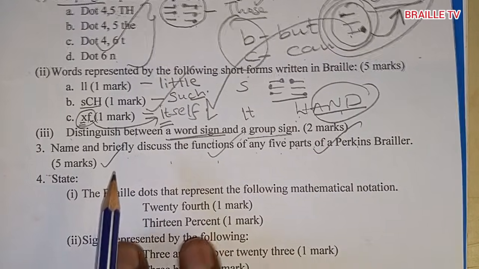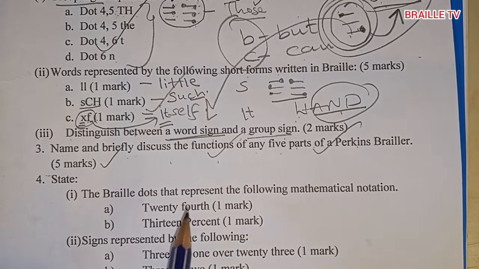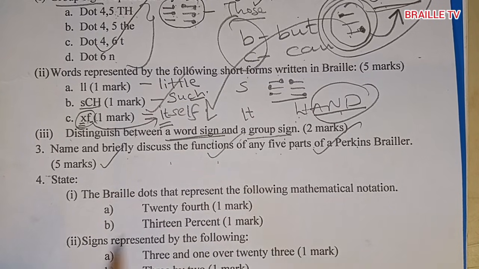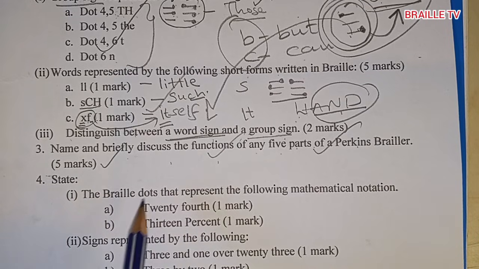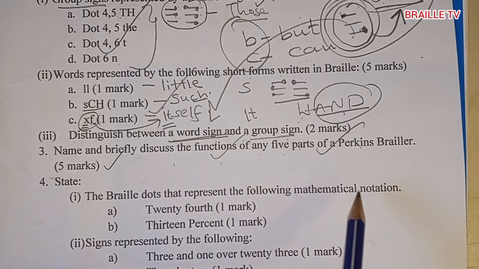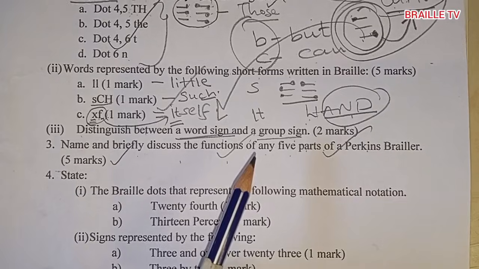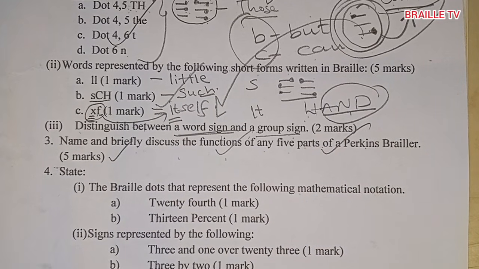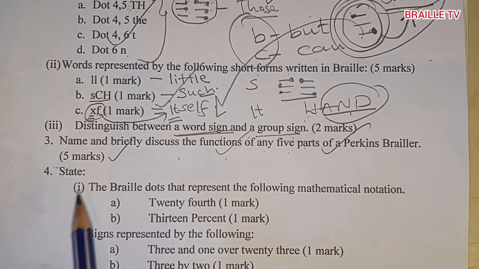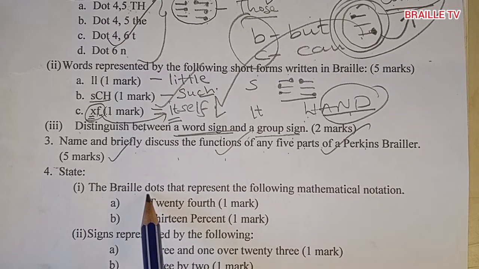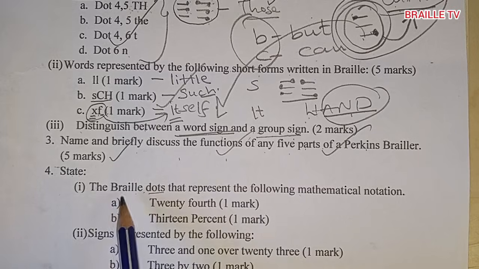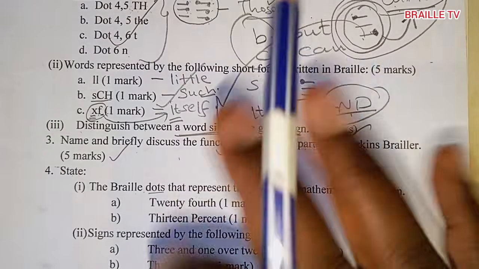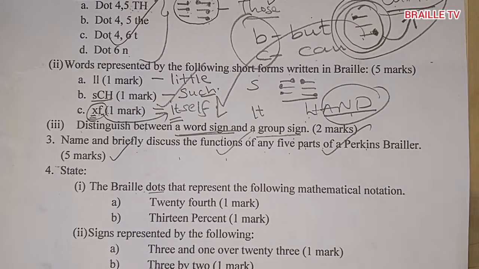Now let us come to number 4. What does number 4 say? State the Braille dots that represent the following mathematical notation. Now, teachers, reading and understanding the question is the key as far as Braille is concerned. So do not just read and write what you think it is asking. Make sure you read again and again. When they say state the Braille dots, you're not just going to represent those dots, but to state them. And that is where people get it wrong.